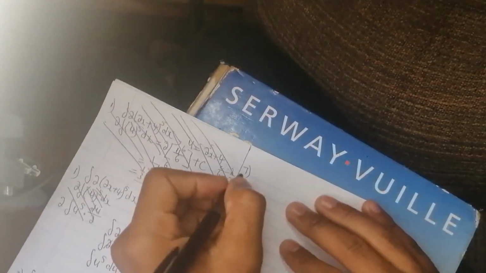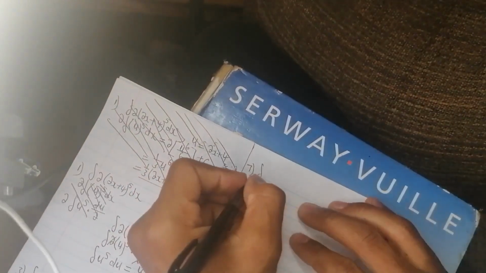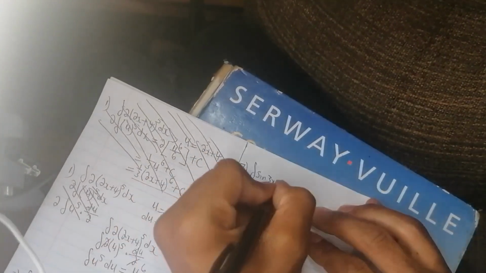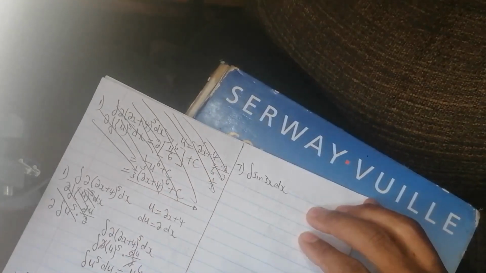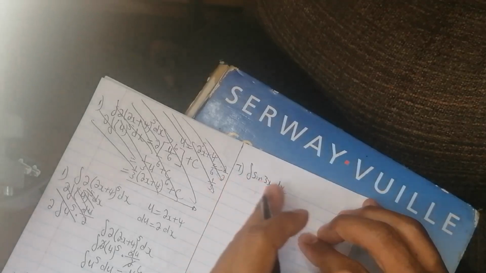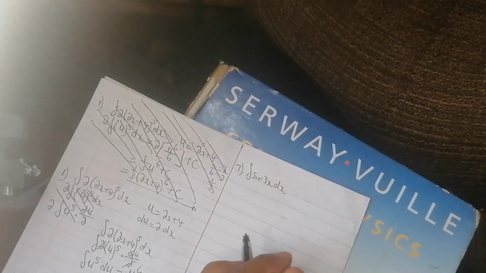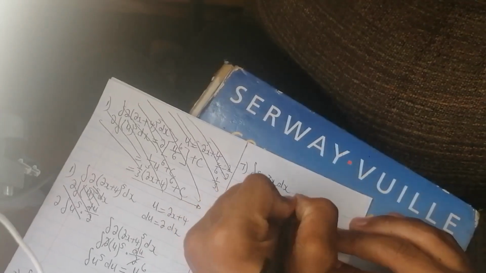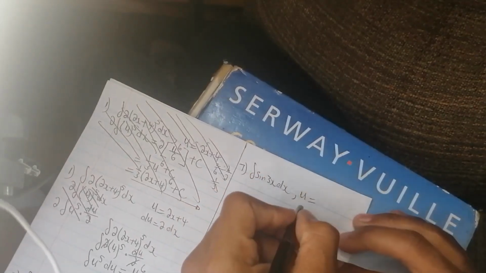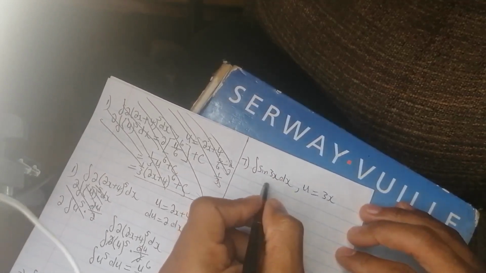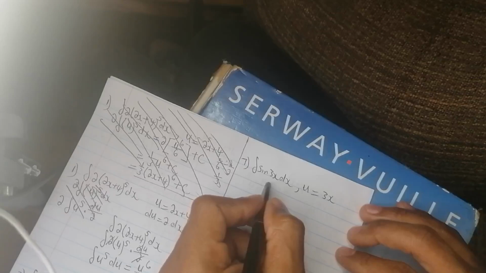On number 7, we have the integral of sine 3x dx. For somebody who has looked at my tutorials where I dealt with integration by parts of the basics, many of these problems were being solved, so you might want to go and look into that. So what is my u for this one? U is 3x. So I have sine 3x dx, u is that.